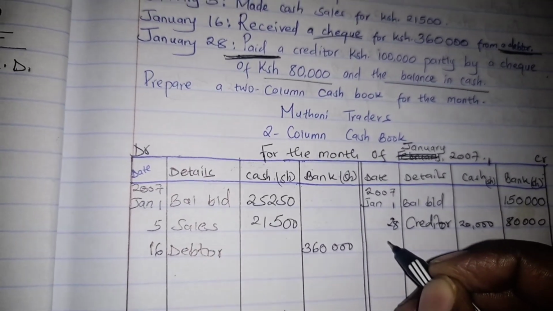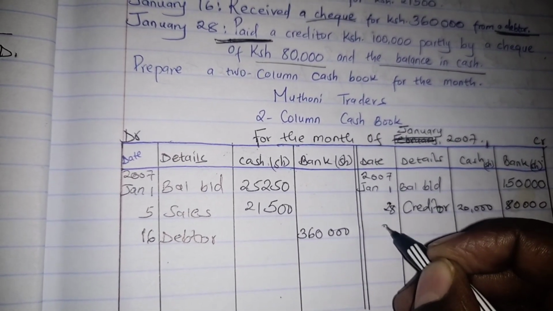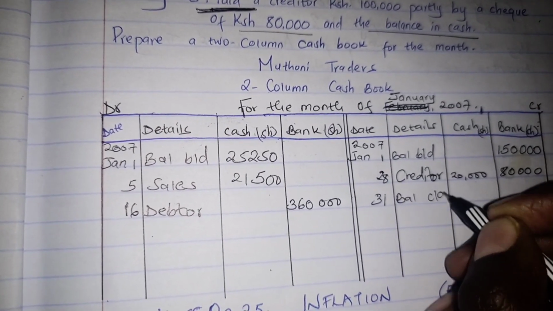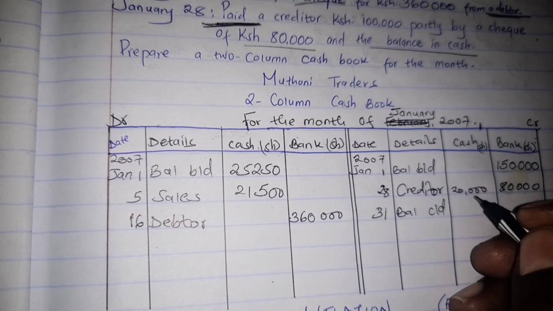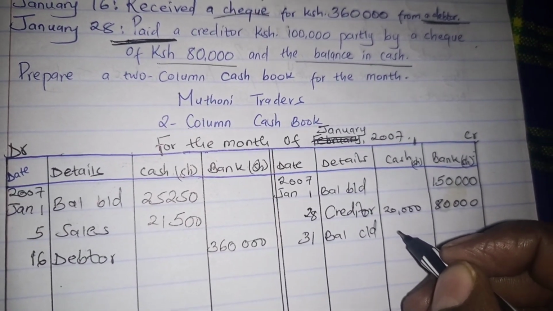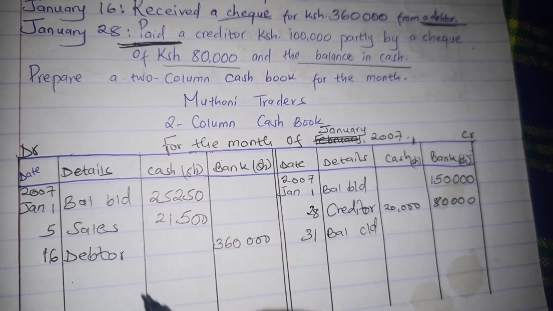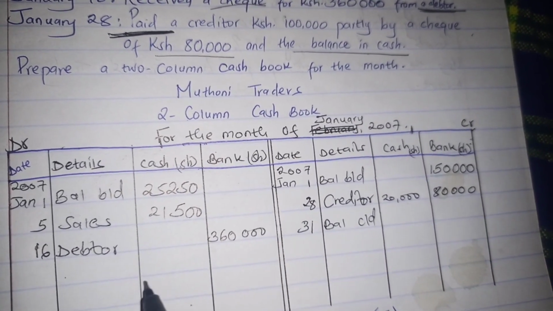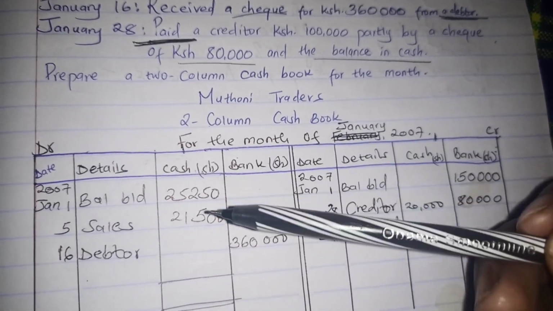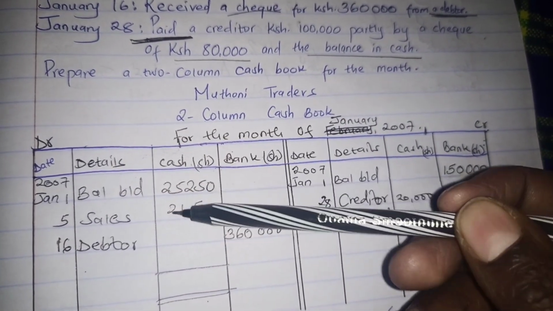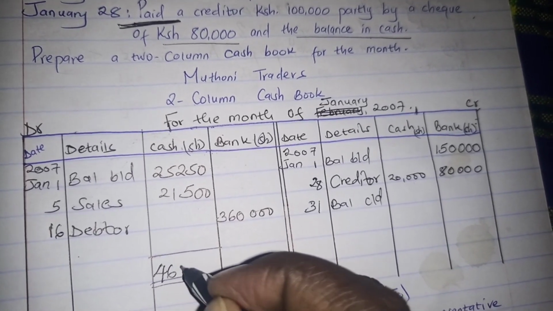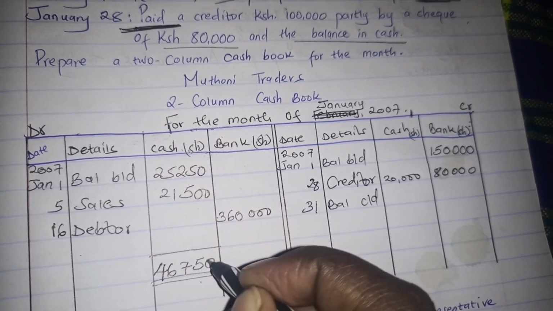So end of January, that is when we close, 31st, our balance to be carried down will be the difference between the total, which is 46,750, and 20,000.